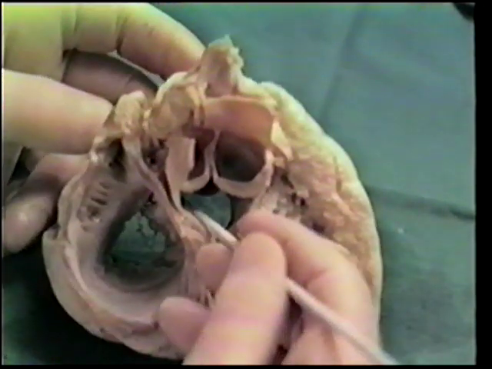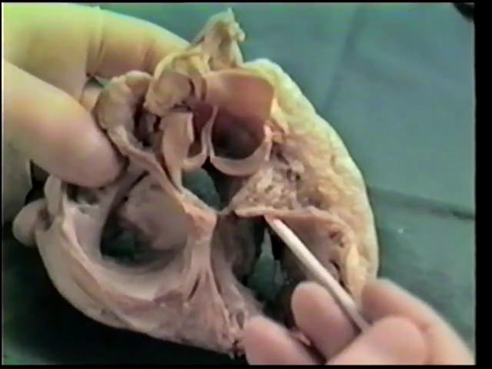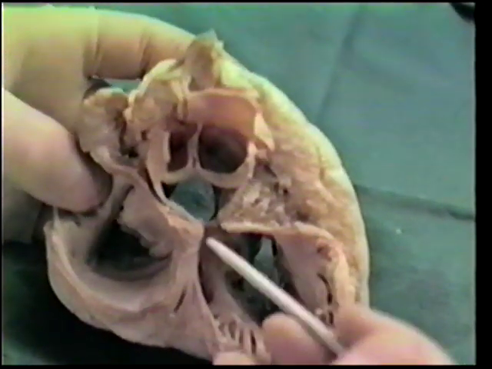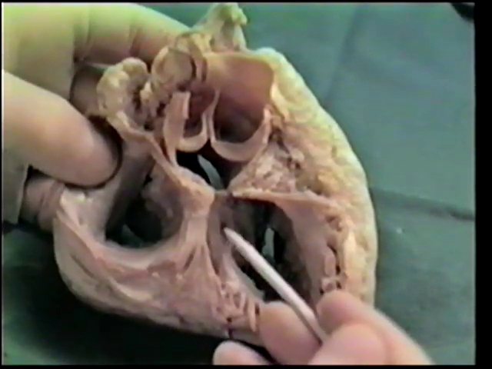Having cut away this non-coronary sinus, I'm able to demonstrate to you this very deep diverticulum which separates the mitral valve, I'm putting emphasis on the aortic leaflet of the mitral valve. This separates the aortic valve from the septum.